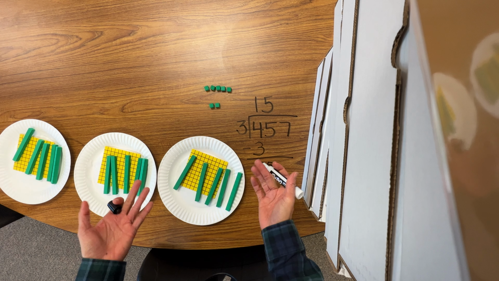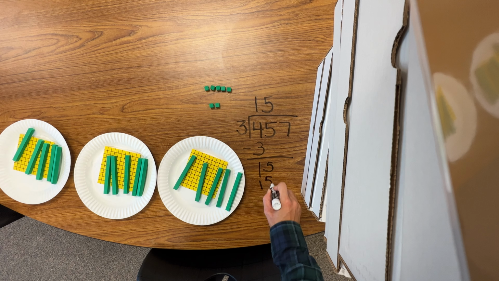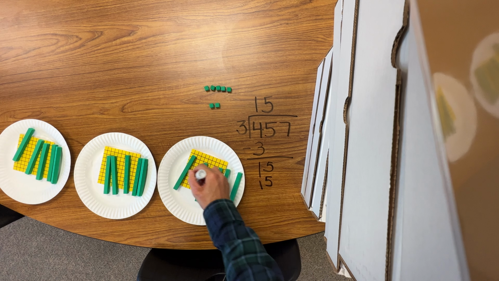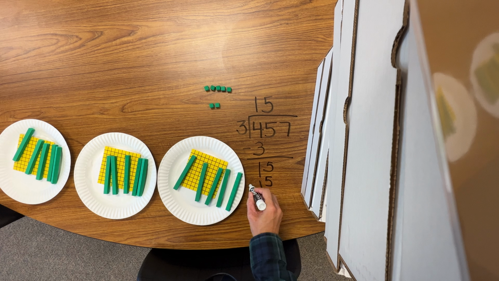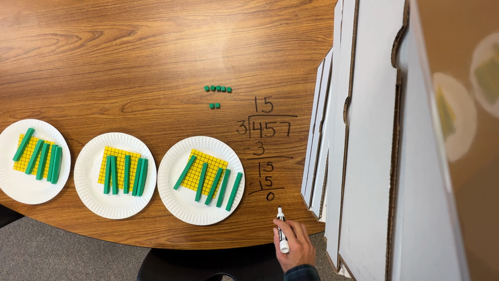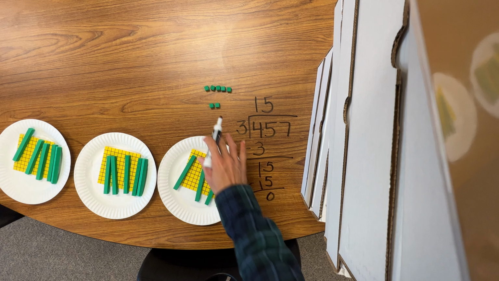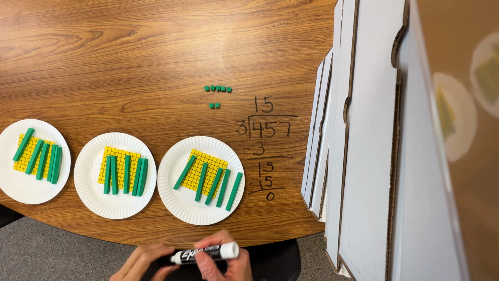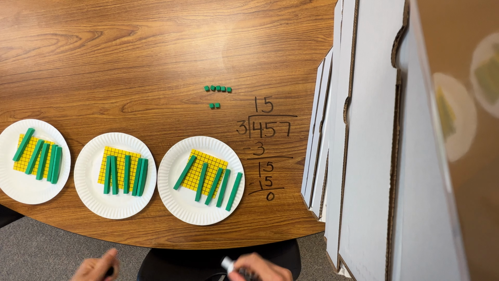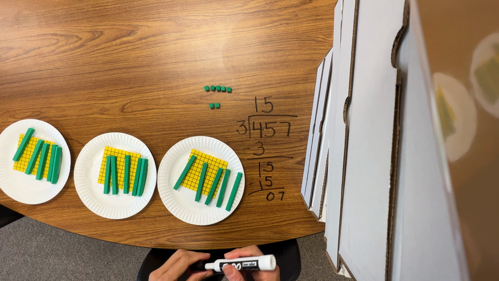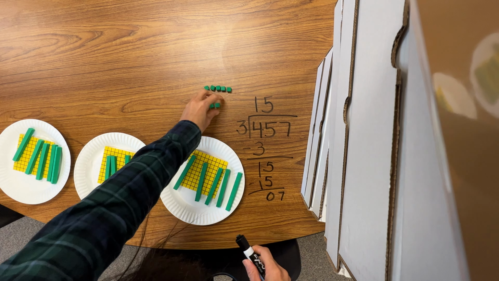How many tens are left? Well, let's see, I put in a total of 15. 5, 10, 15. I have 0 tens left. How many ones do I now have to deal with? Now we're ready for the ones. Well, I've got 7 ones left. How am I going to divide that up? Let's go ahead and start.